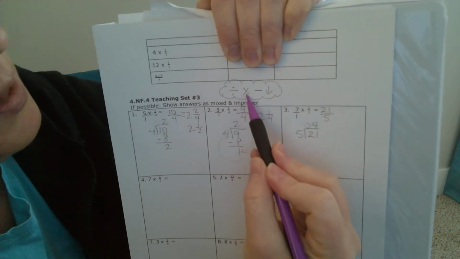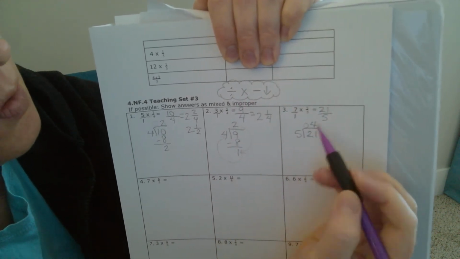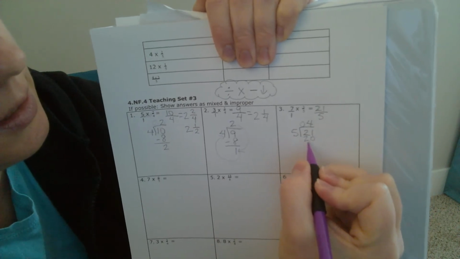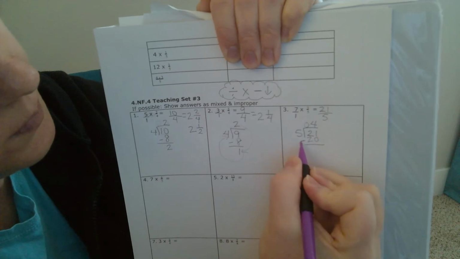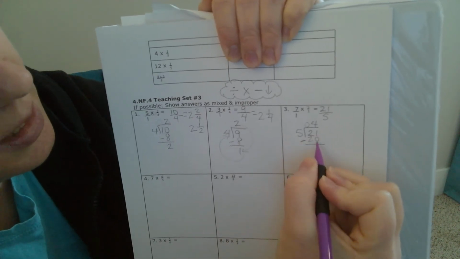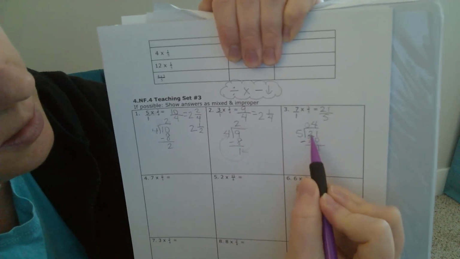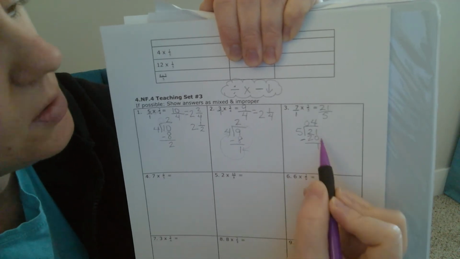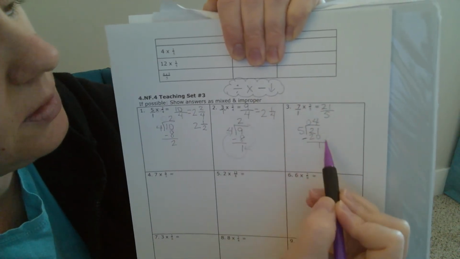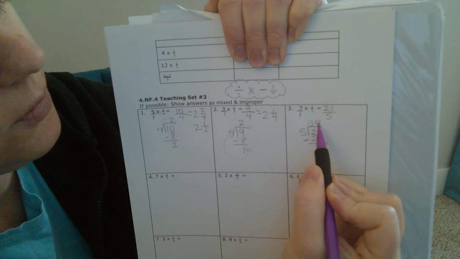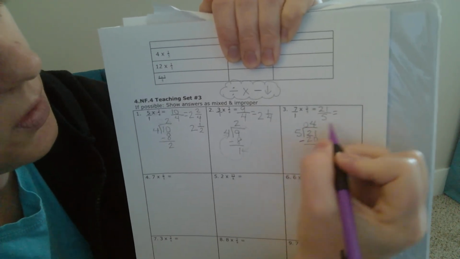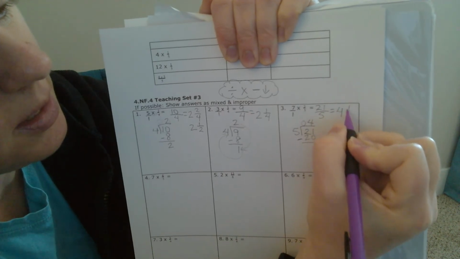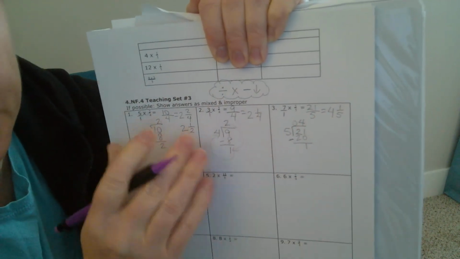Okay, then we multiply. 5 times 4 is 20. Then we subtract. So 1 take away 0 is 1, and 2 take away 2 is 0. Nothing else to bring down. So our answer is 4 and 1/5.